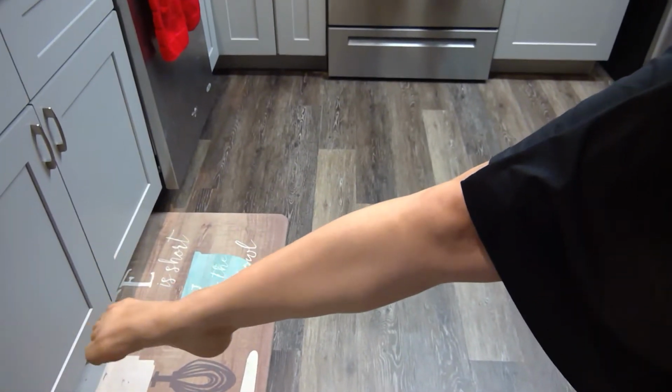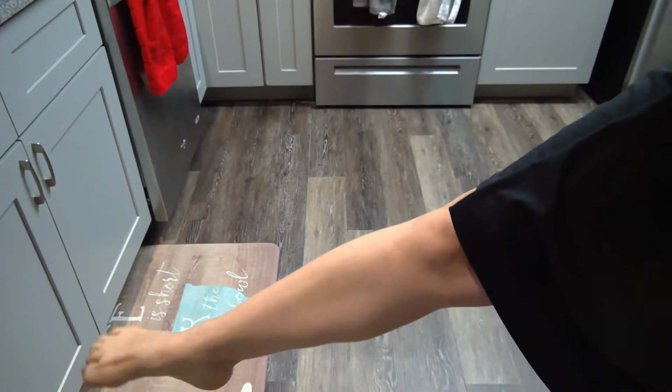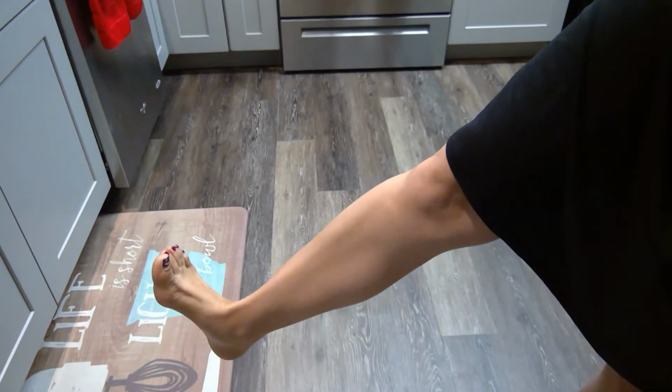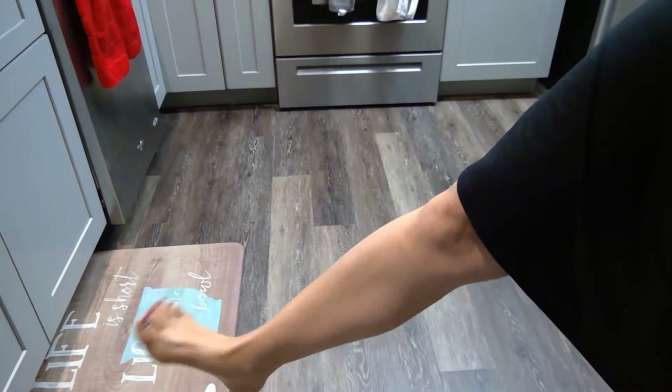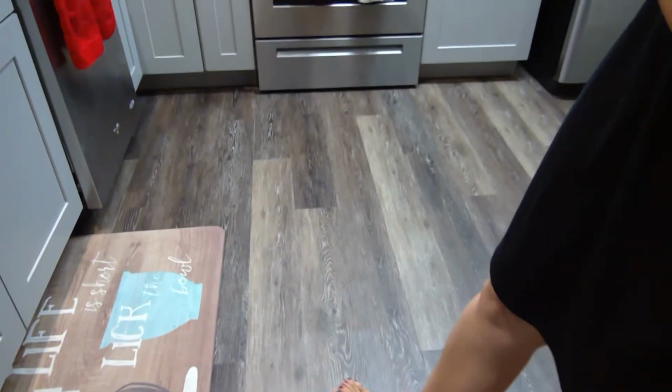And lastly, I have plantar flexion and dorsiflexion. This is another group that are opposites as well. For plantar flexion, I usually remember it by a ballerina because you are pointing your toes downward, so your toes are going downward. And then for dorsiflexion, it would be going upwards. So I tend to remember it by people that walk on their heels.